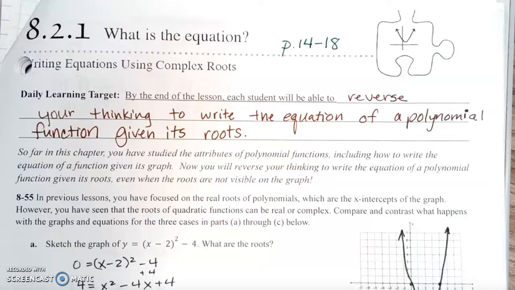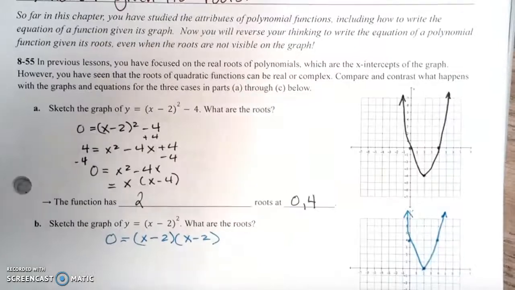So question 55 says, in previous lessons you have focused on real roots of polynomials, which are the x-intercepts of the graph. However, you have seen the roots of quadratic functions can be real or complex. Compare and contrast what happens with the graph and equations for three cases in parts A through C below.